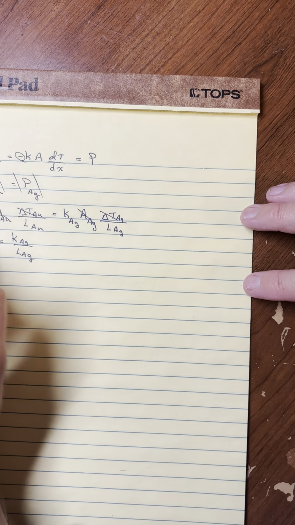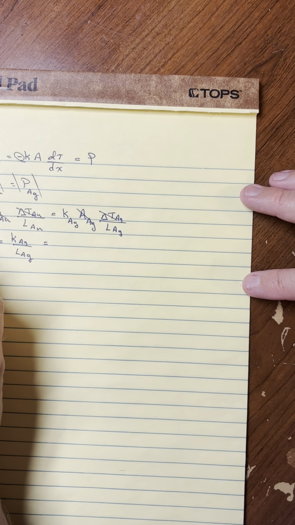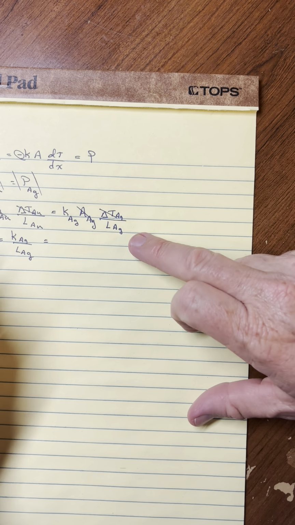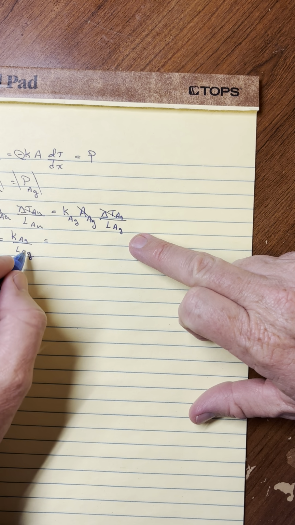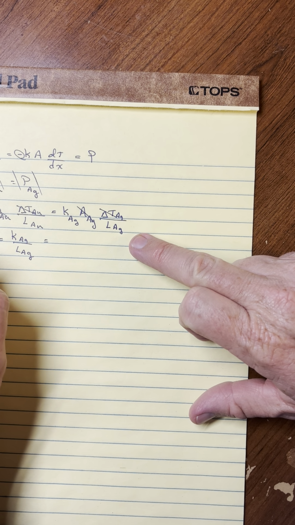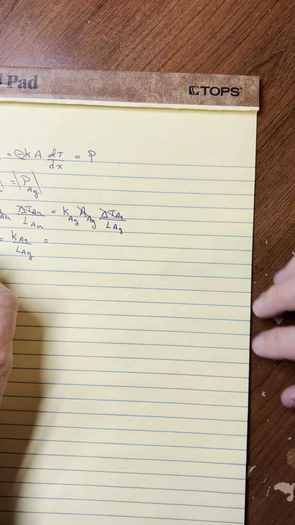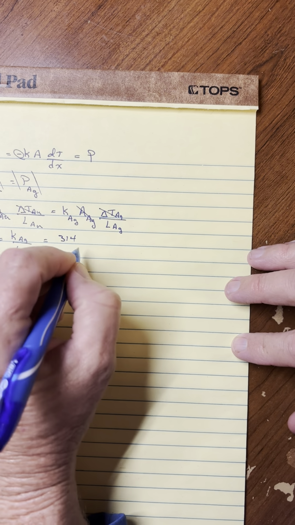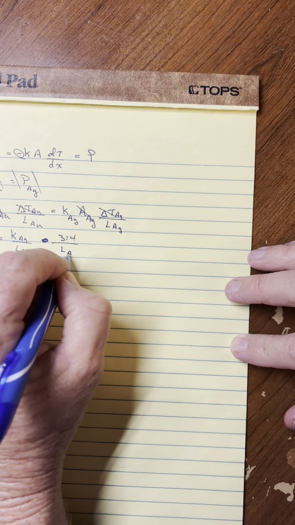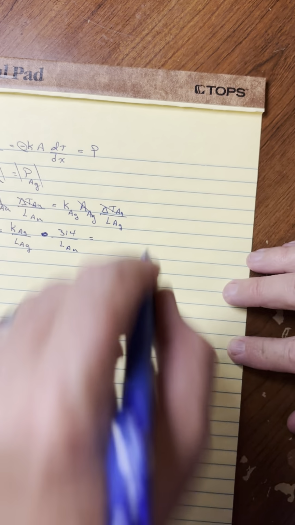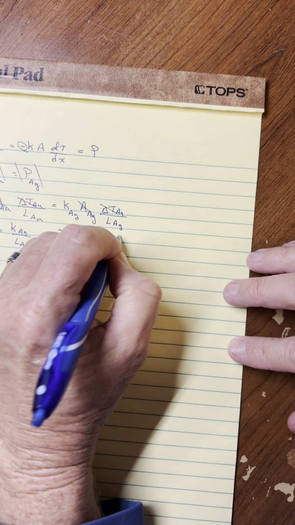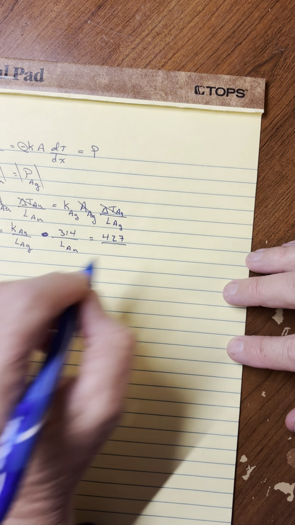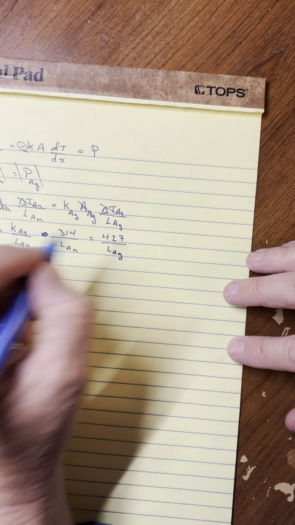As I put in the numbers, which one do I want here? Oh, gold must be the 314. Let me just write the equation. 314 over the length of the gold must be equal then to the 427 over the length of the silver.